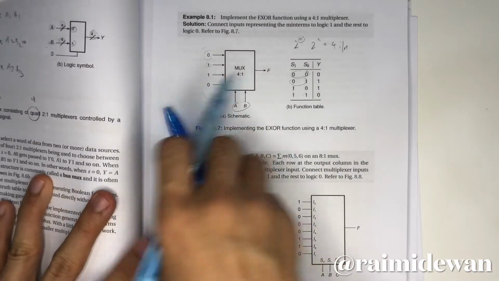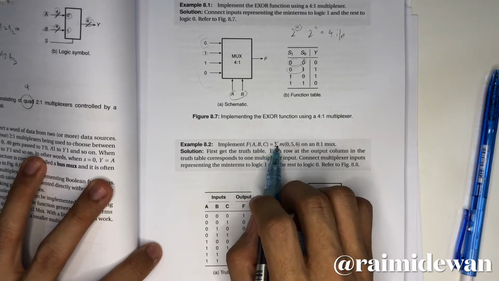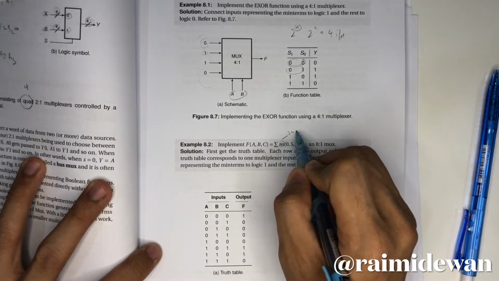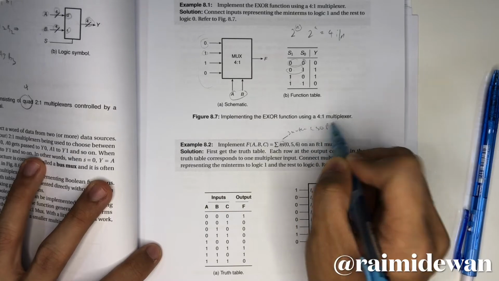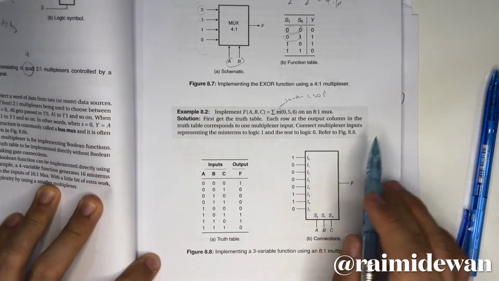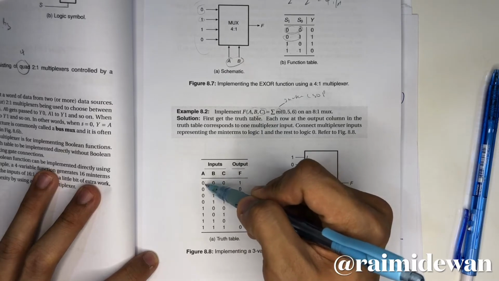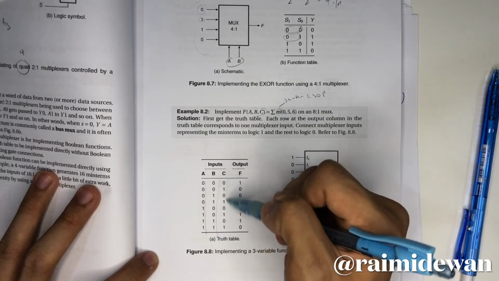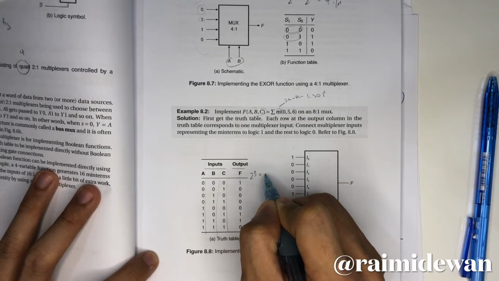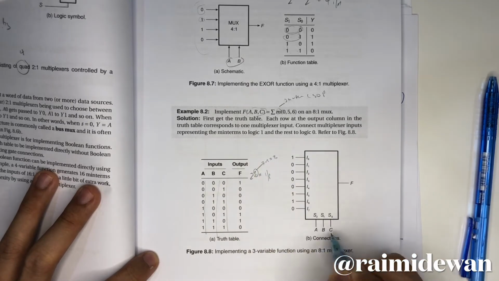It's quite easy. Now implement f of variables A, B, C equals sigma m(0, 5, 6). This is a lowercase m, so it is a min term, and it's an SOP. This one is quite straightforward. There are 3 variables, so you have 8 possible combinations, from 0 0 0 onwards. Because this is 2 to the power of 3 inputs, your data select input n equals 3.